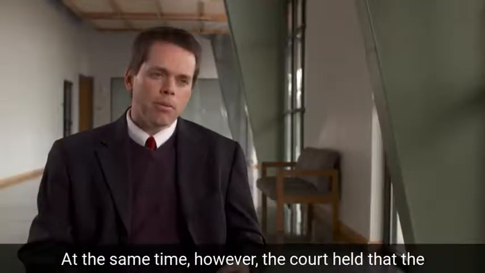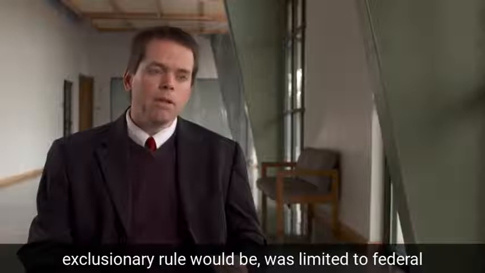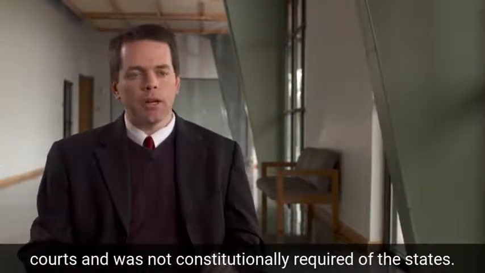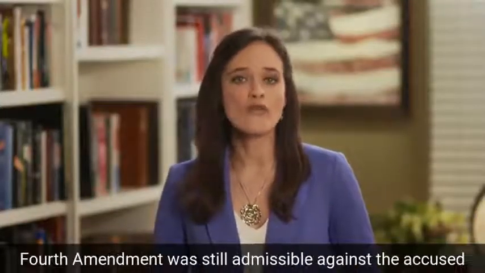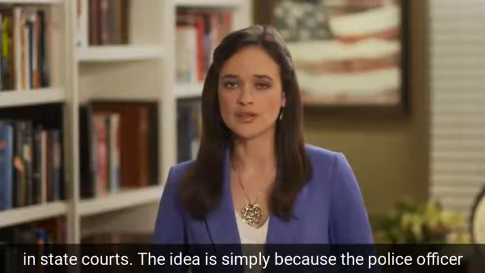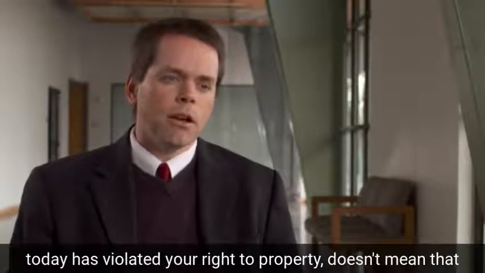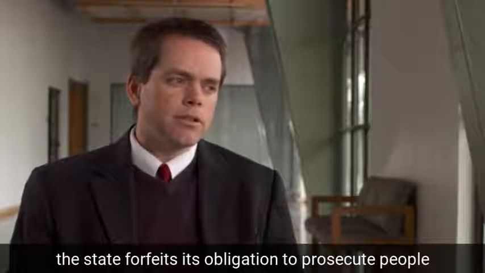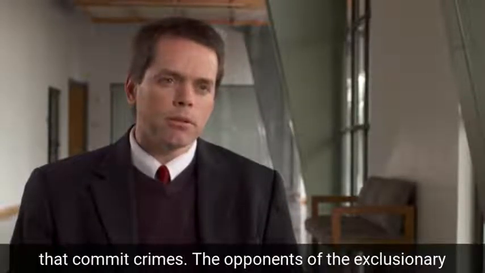At the same time, however, the court held that the exclusionary rule was limited to federal courts and was not constitutionally required of the states. This meant that evidence seized illegally in violation of the Fourth Amendment was still admissible against the accused in state courts. The idea is simply because the police officer has violated your right to property doesn't mean that the state forfeits its obligation to prosecute people that commit crimes.